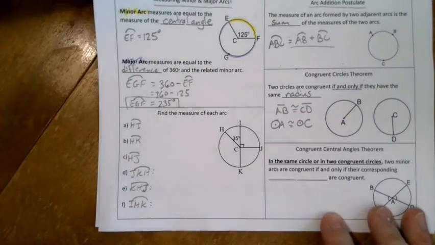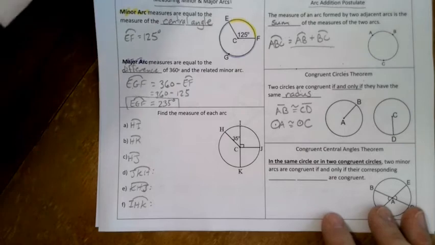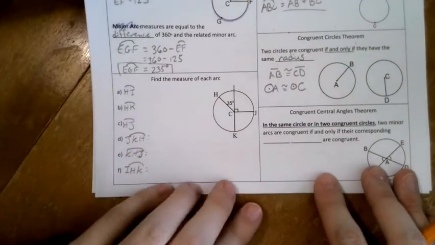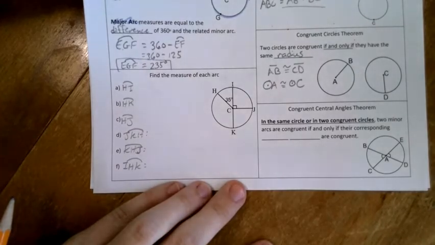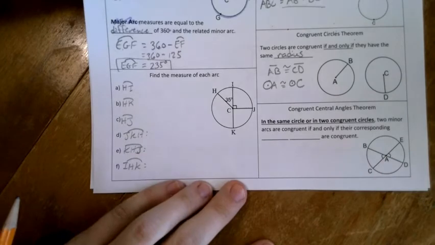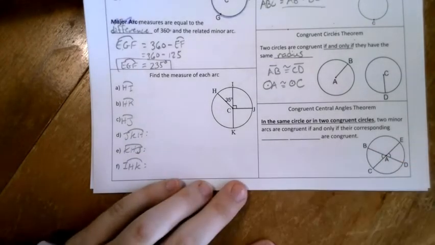The next one that we're going to talk about is the congruent central angles theorem. And this actually harkens back to Chapter 3 when we were looking at parallel lines and all those sorts of naming angles and things.